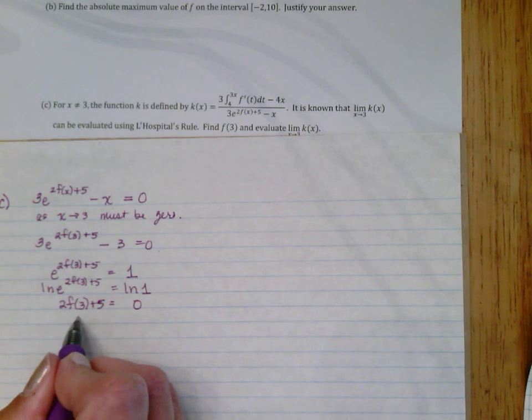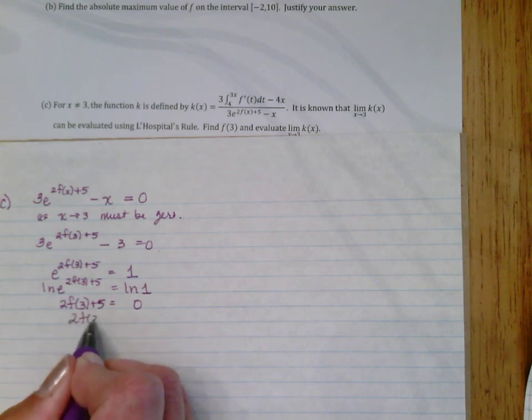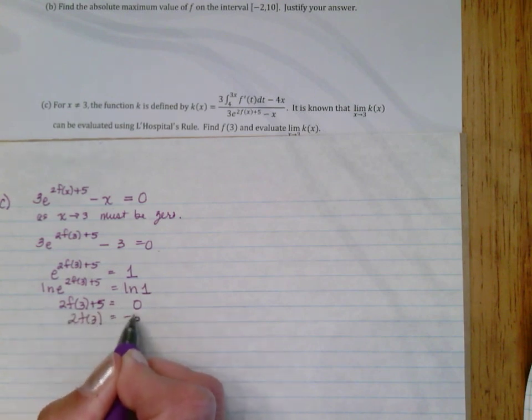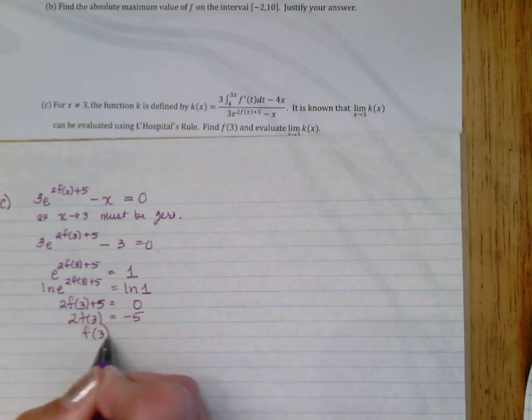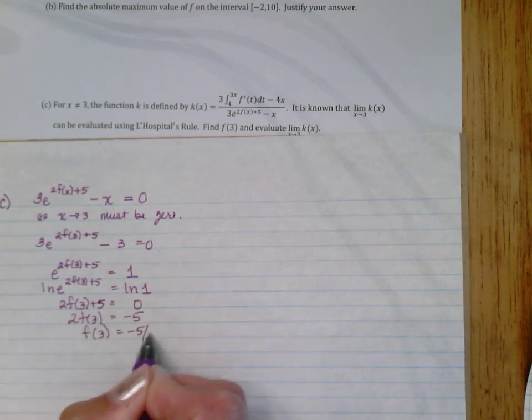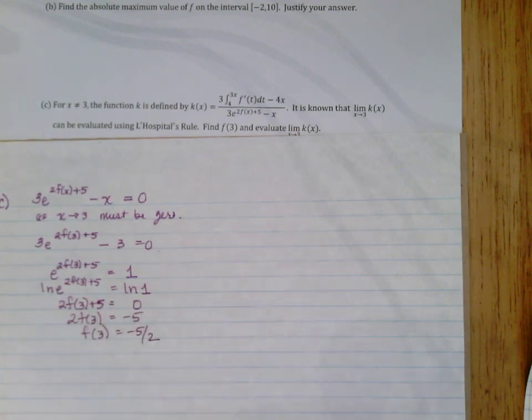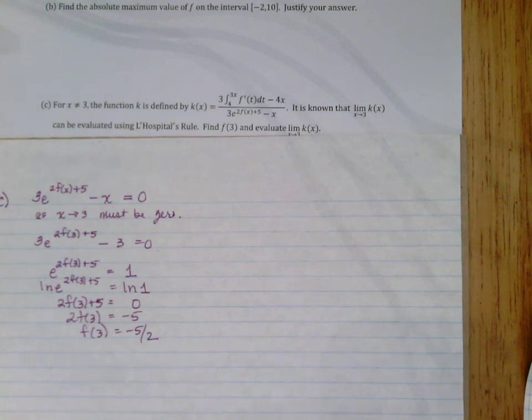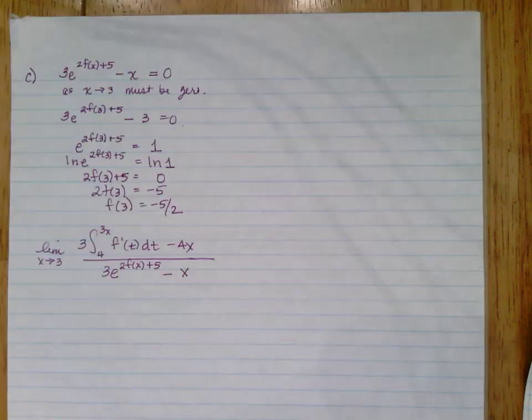Okay, so 2 times f of 3 equals negative 5. f of 3 is equal to negative 5 halves. So there's your answer. f of 3 equals negative 5 halves.